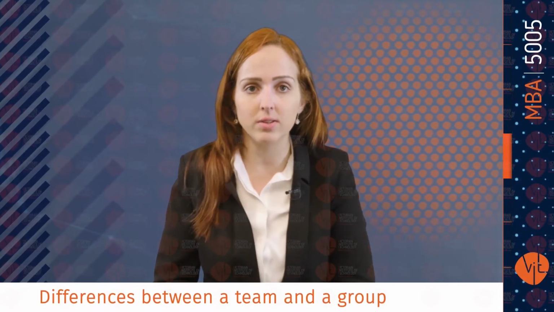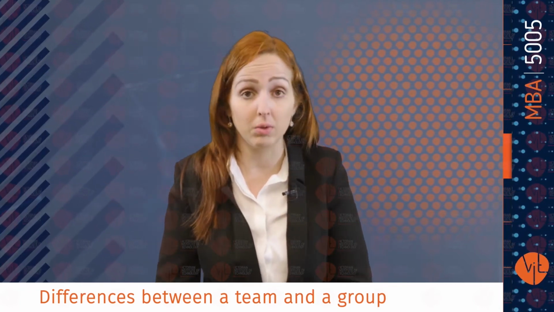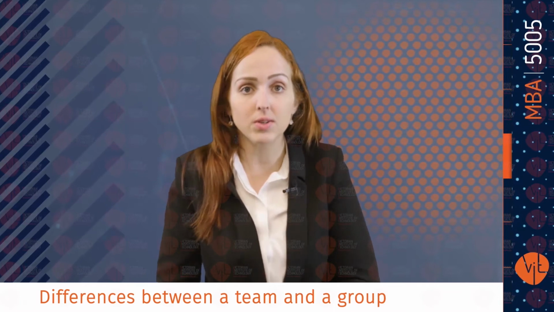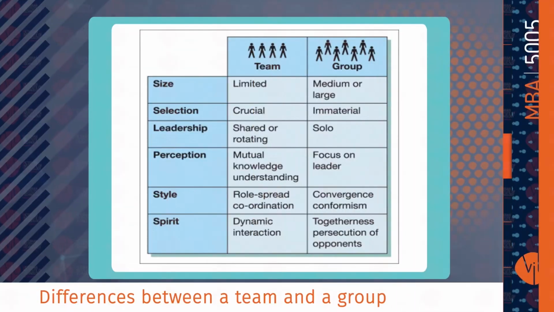So obviously, as you can see here, the differences between a team and a group. A group is a group of people that can be made up of two or more people, whereas a team is a group of people that has aims and goals to achieve within an organisation, as the diagram outlines here.